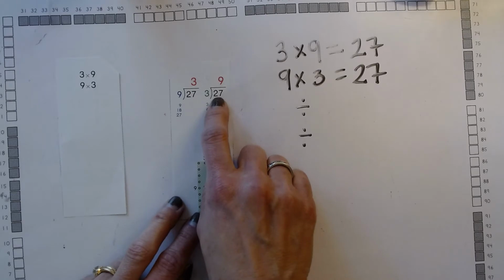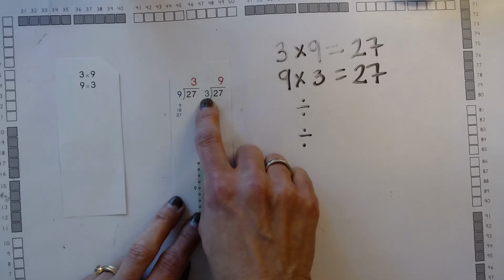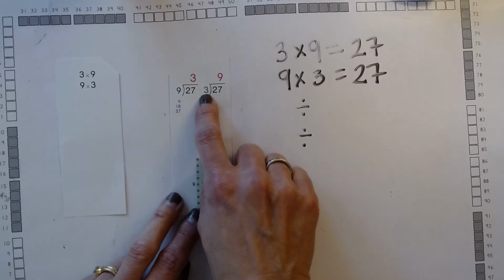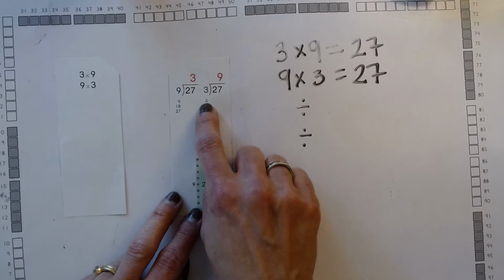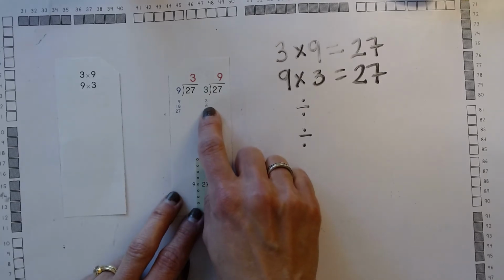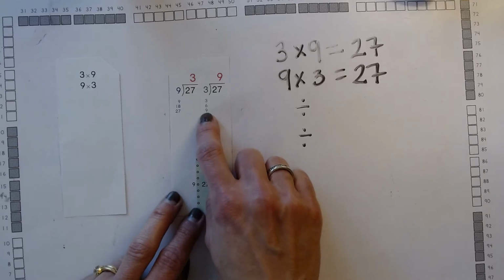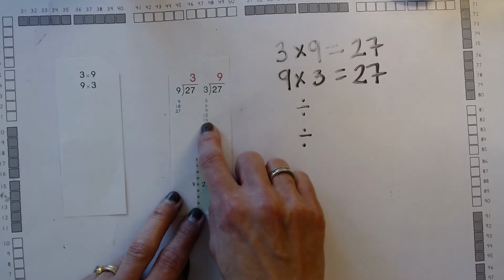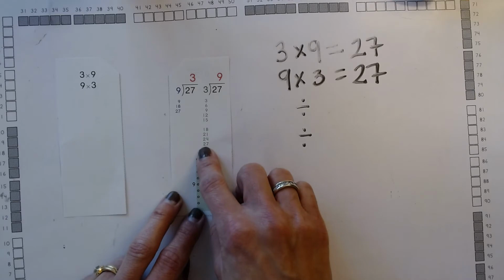I still have 27 Tootsie Rolls, but now I'm going to put them in groups of 3. And I want to see how many groups I have. So if I put them in a group of 3, I'm going to do that until I get to 27. So here's a group of 3. Here's another group of 3, which makes 6 altogether. I keep adding my groups of 3 until I get to 27.